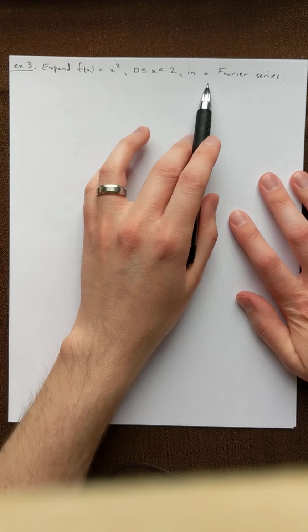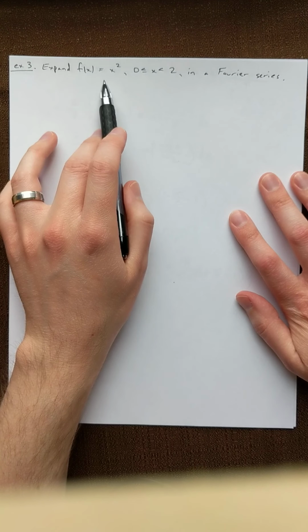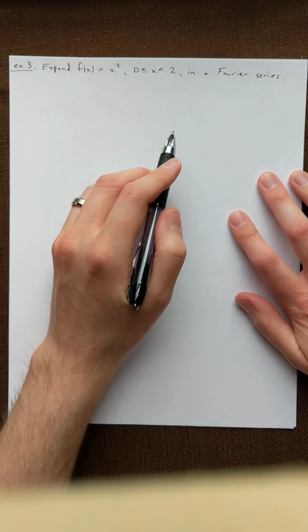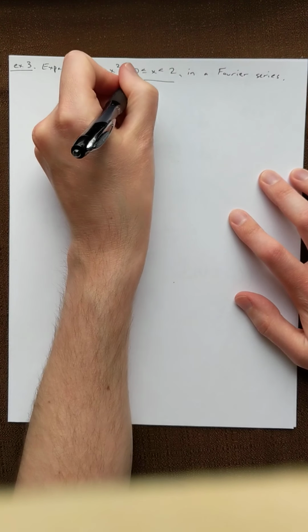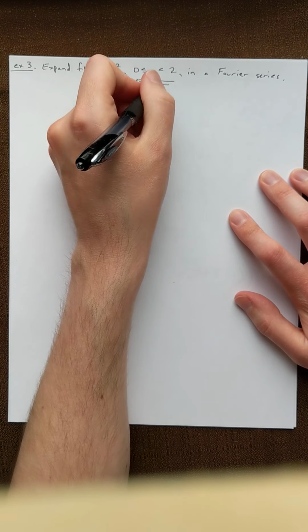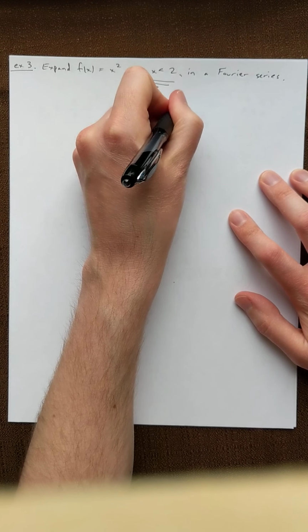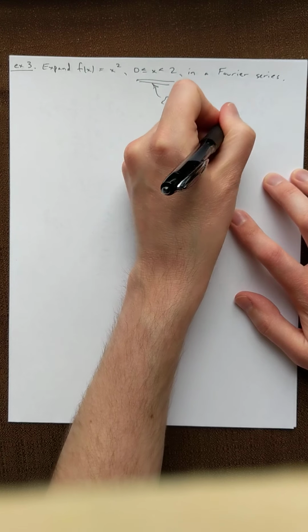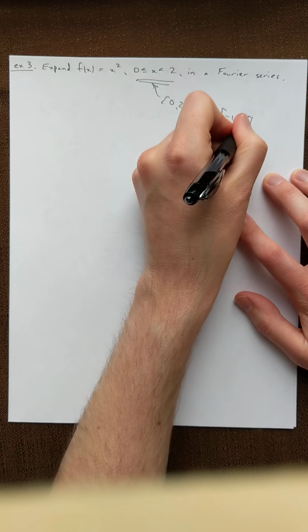Finally, I want to try and find the Fourier series of f of x equals x squared from 0 to 2. So this is our half-range Fourier series. From 0 to 2, that means that our p is essentially going to end up being 1.